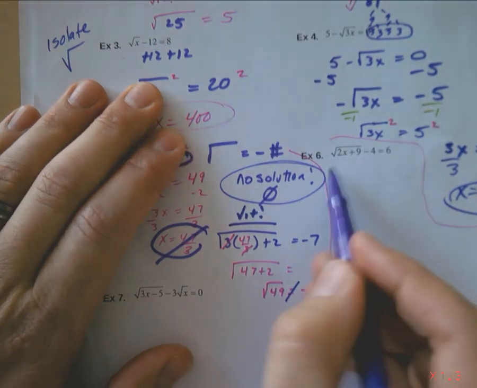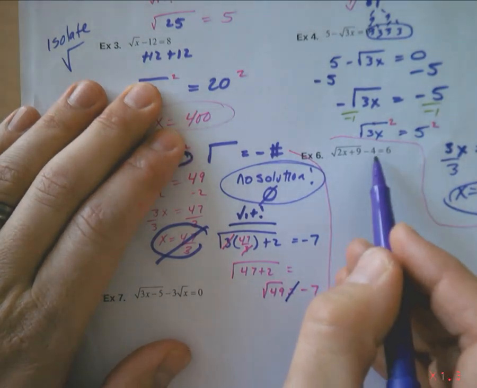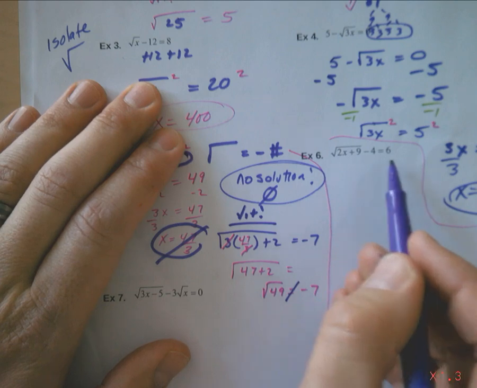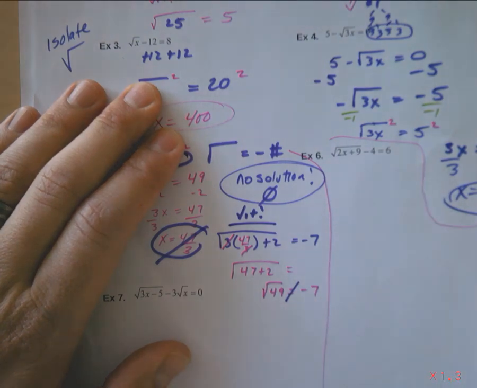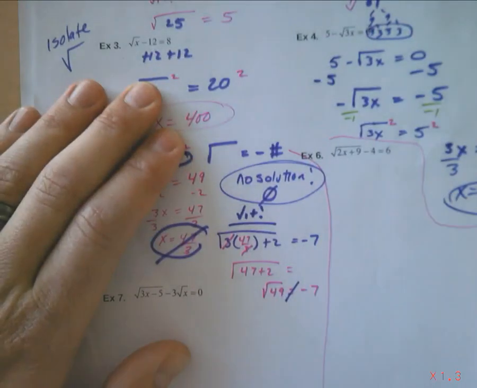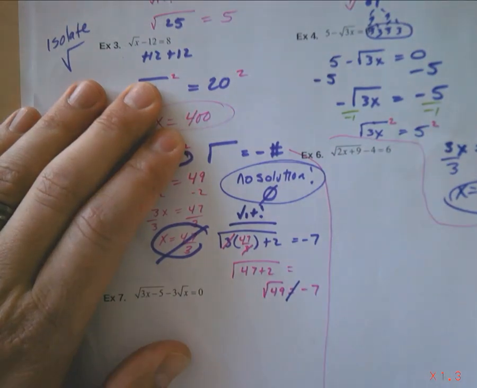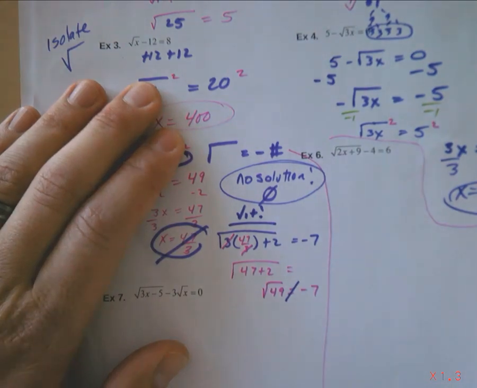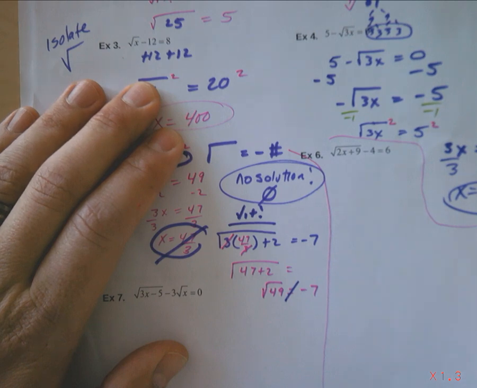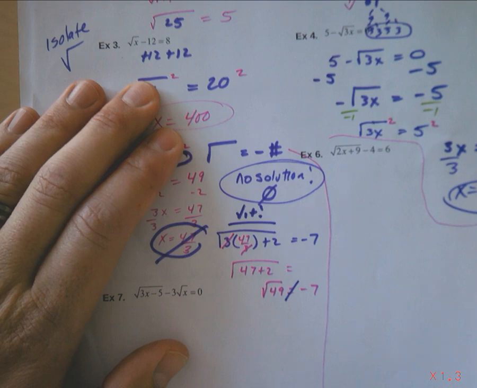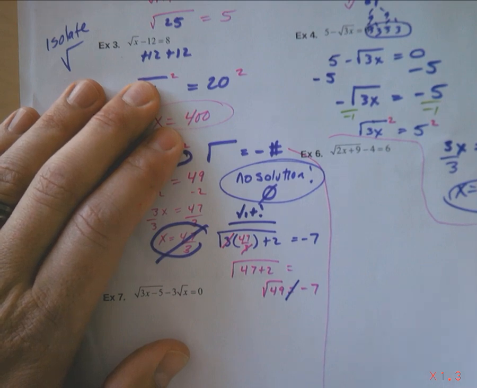Number 6, I've got the square root of 2x plus 9. On the outside, I have minus 4 and then equals 6. Can I combine this 9 and the negative 4? No. One's on the inside, one's on the outside. So everything on the inside cannot be touched. Okay? Hands off. It's like a present at Christmas. You can't get that inside until you open it up. The only way to open up a square root is to square both sides.